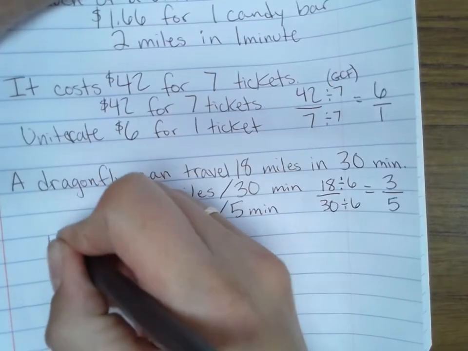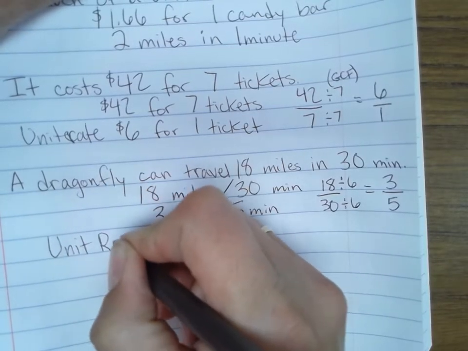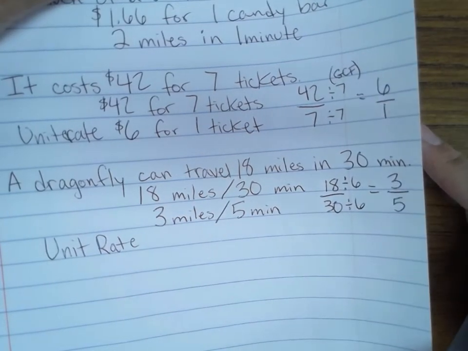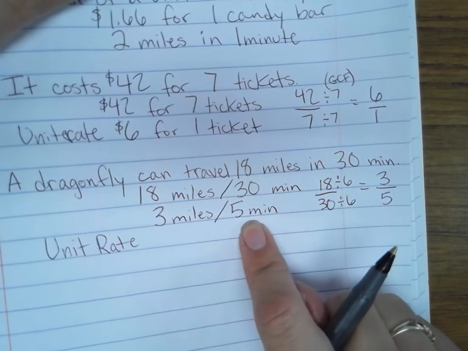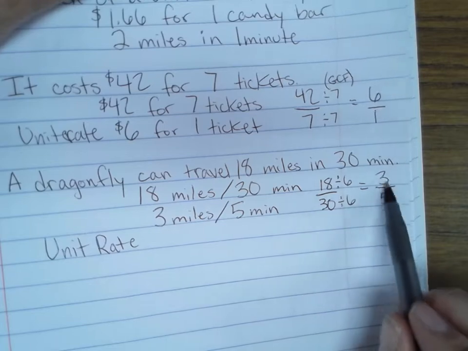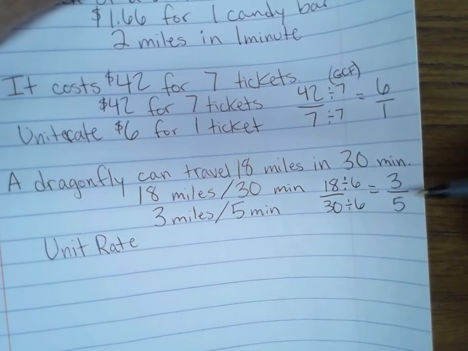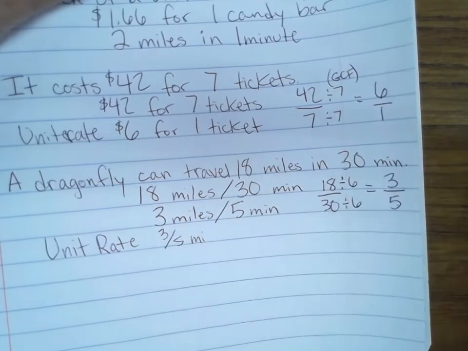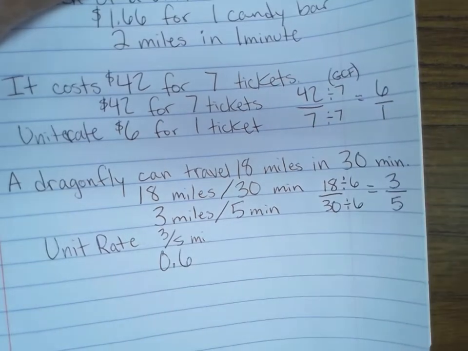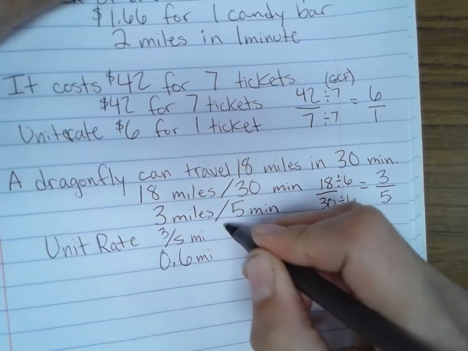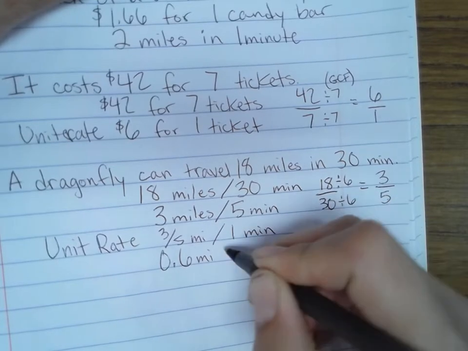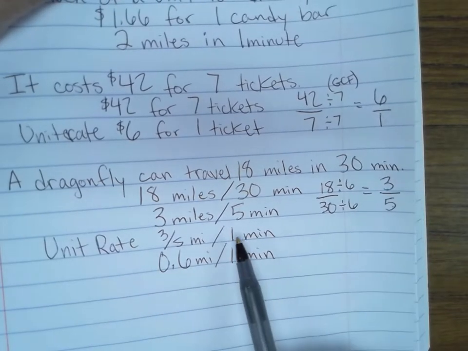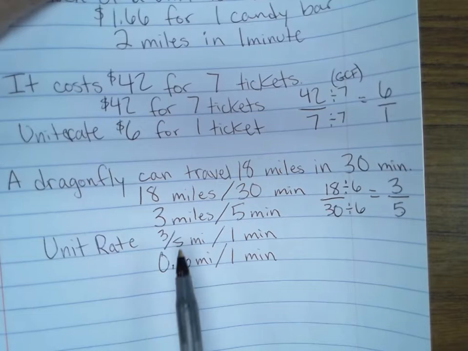Now if I want the unit rate, I need to have 1 for a denominator. Okay, this is where I'm going to have to divide 3 by 5. Well, if you can already see it, if it can go 3 miles in 5 minutes, that's the same as 3/5 of a mile, or 0.6 if you were to do the division and get a decimal, every 1 minute. That would be your unit rate, because now I have a denominator of 1. For 1 minute, this is how far I can travel.